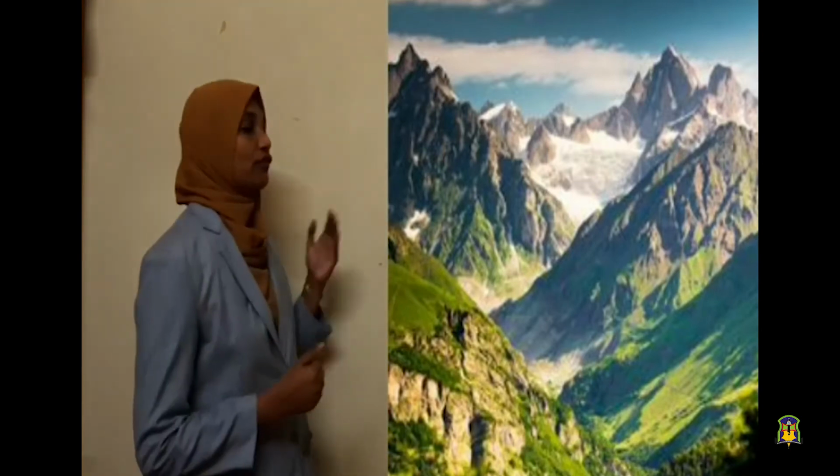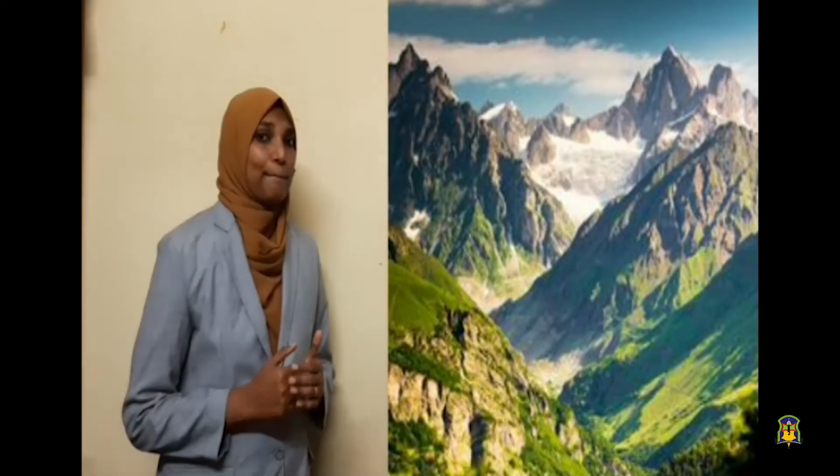The top of the mountain is known as a peak. It can be pointed or round in shape. And the highest mountain peak in the world is Mount Everest.